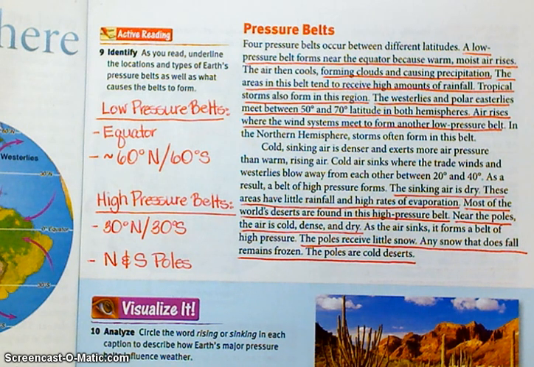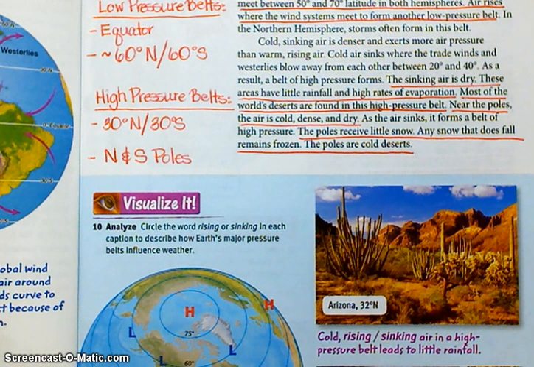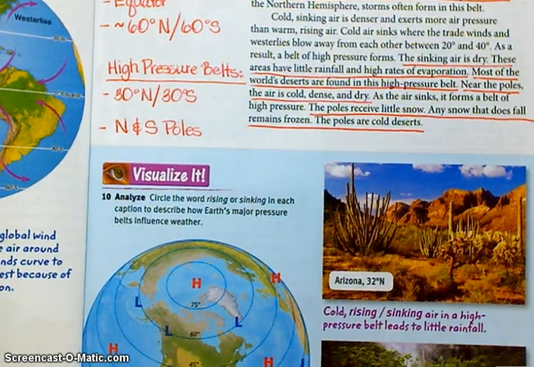The westerlies and the polar easterlies meet at about 60 degrees north or south latitude. At those latitudes, you also have air rising again, and you get another belt of low pressure with cloud formation on a regular basis. Between those, we have areas of sinking air.